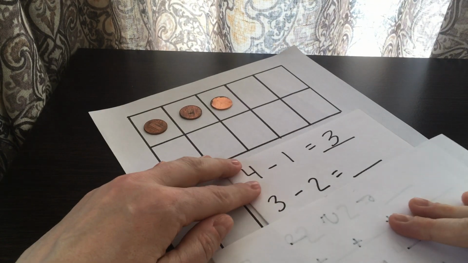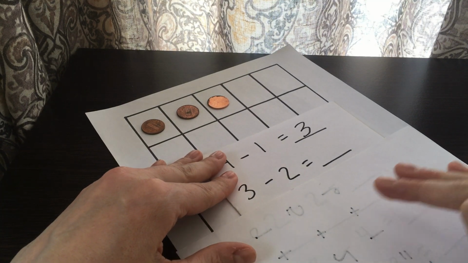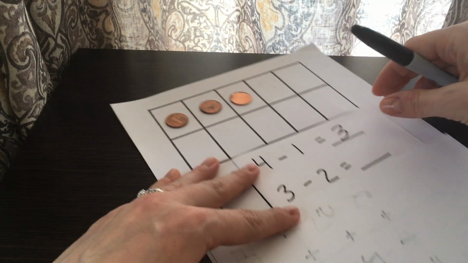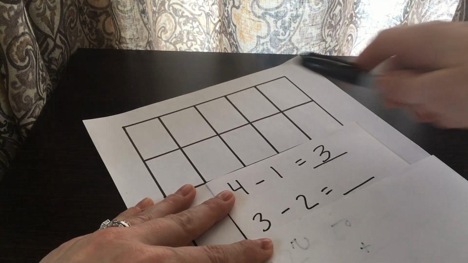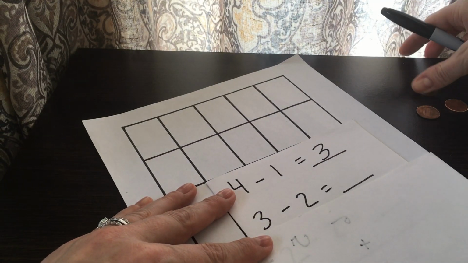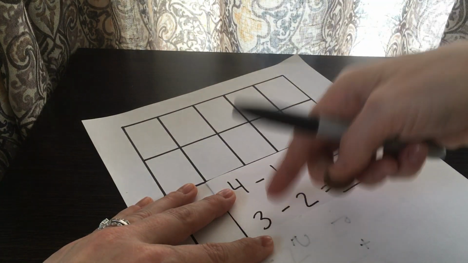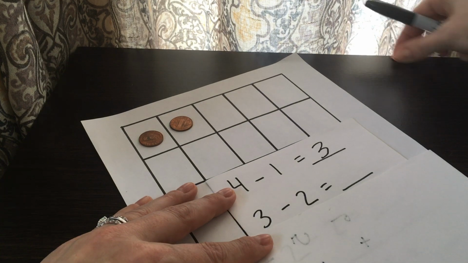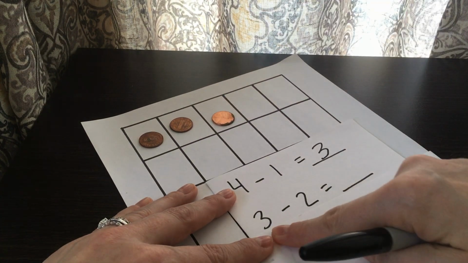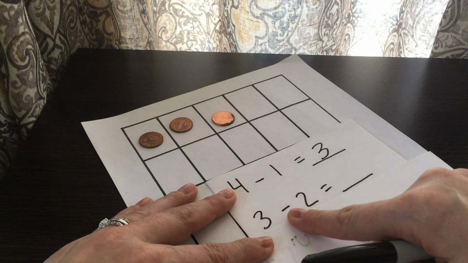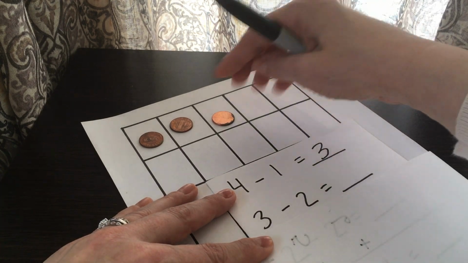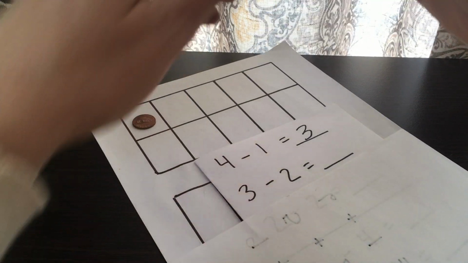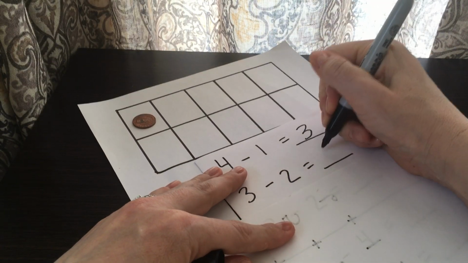So first we start off with subtraction within 5, okay? And I have them start anew every time. So let's do the next one. So it's 3 here. And then we subtract 2. So then they take away 2, and they see how many is left. And how many is left is 1, right?